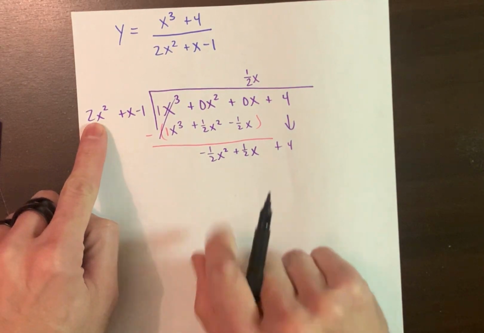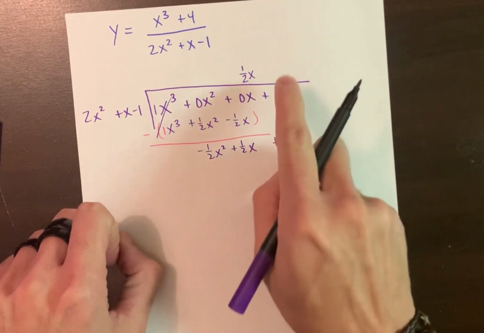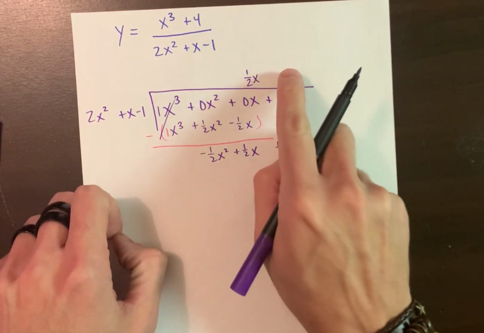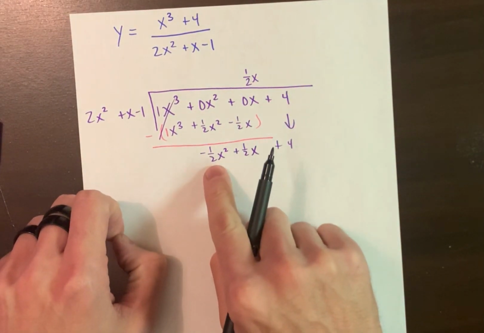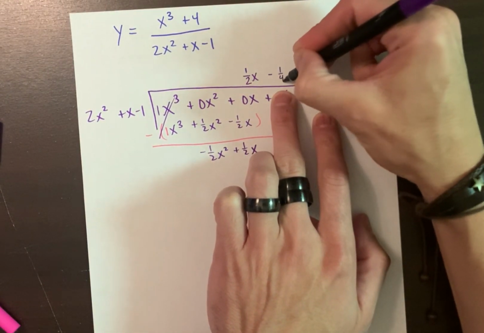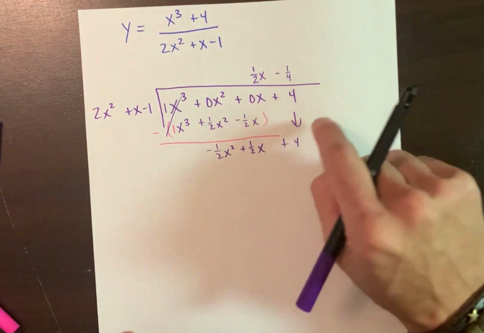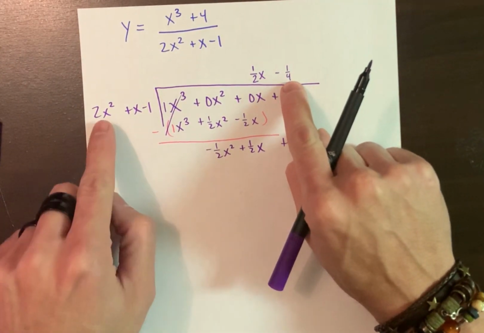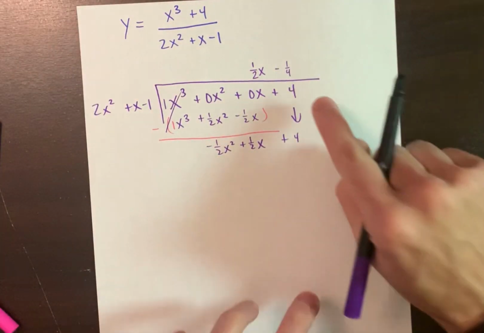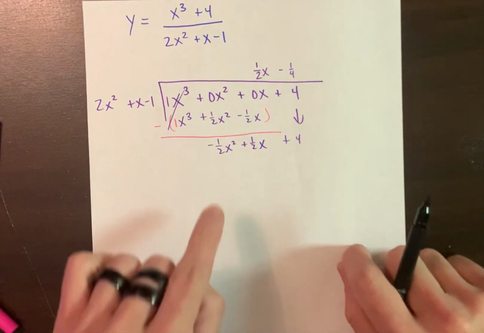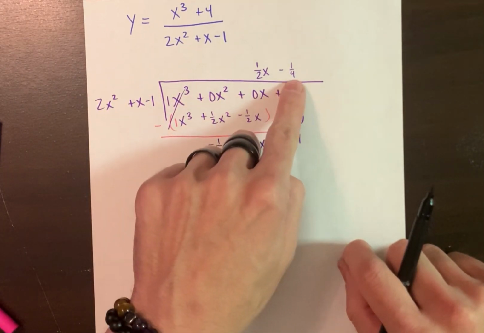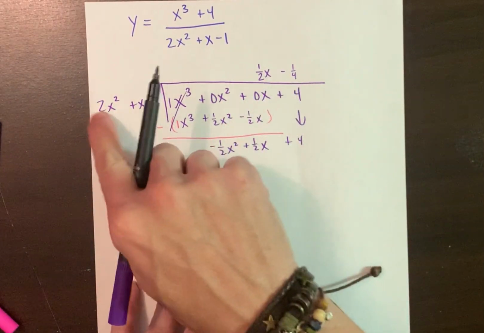You want this to turn into that. So what do I put up here so that this times this gives that? It should be negative 1/4. And actually it's just negative 1/4 because this times this is going to be that. A different way of knowing what this is to go this divided by this. And that will give you this back. So let's see. Let's distribute this to that.